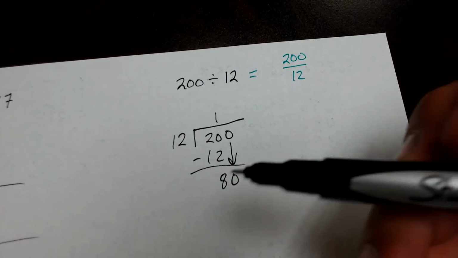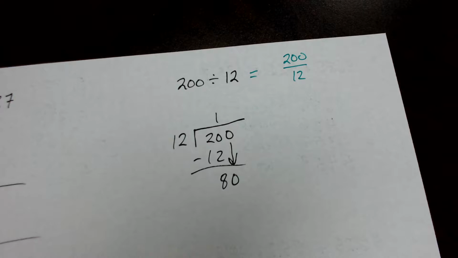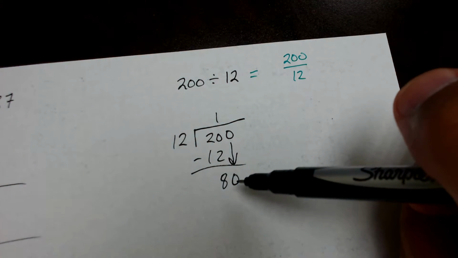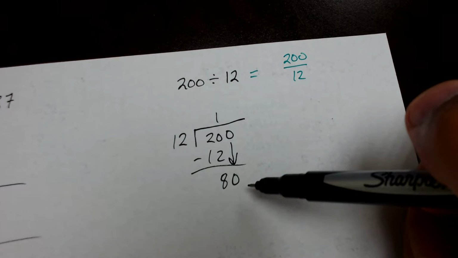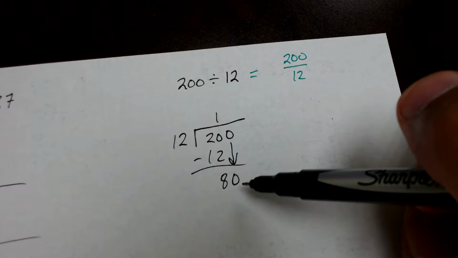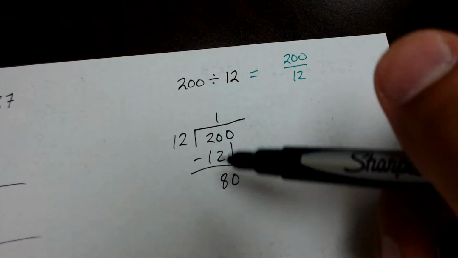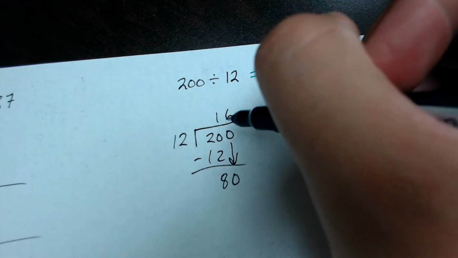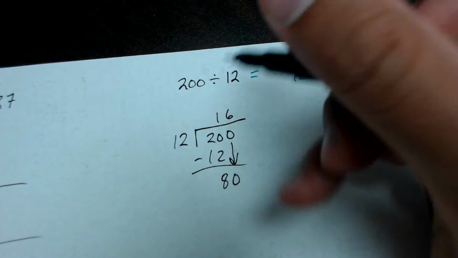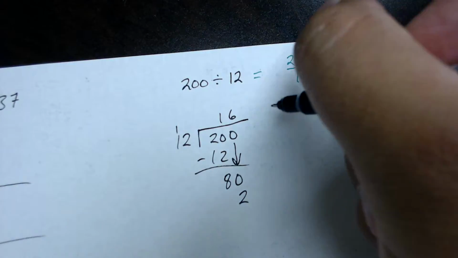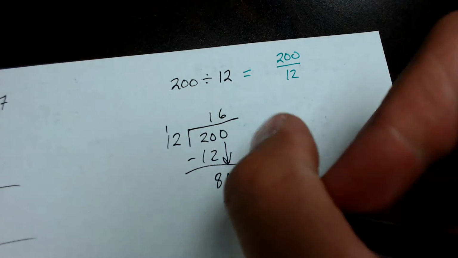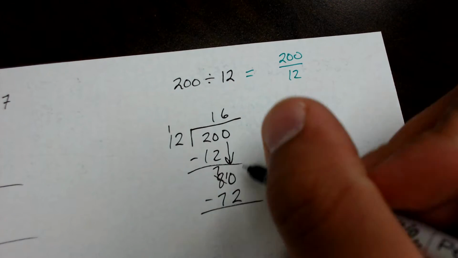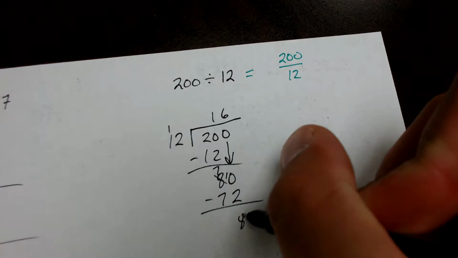But instead of using numbers up here, I'm now using this number down here. So I know that 12 can go into 80 6 times, because 5 times 12 is 60. So if I add another 12 to 60, that gives me 72. So I'm going to guess 6 times. I'm pretty sure 12 will go into 80 6 times. So let's go ahead and try this out. 6 times 2 gives me 12. I carry the 1. 6 times 1 is 6, plus 1 is 7, 72. From here I subtract, and I get 8 left over.